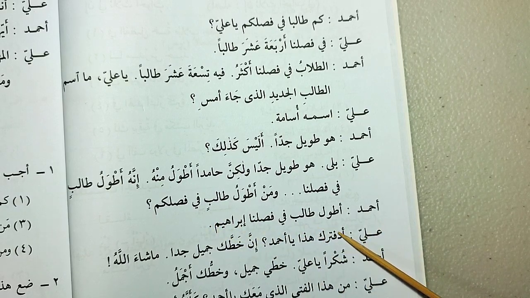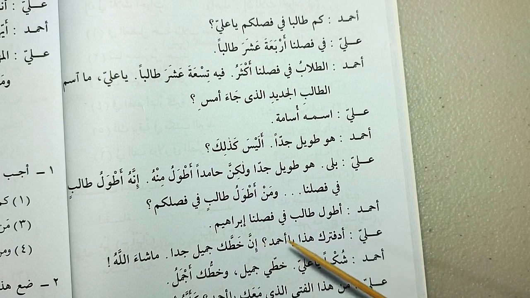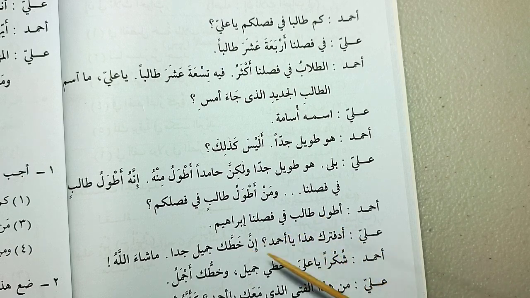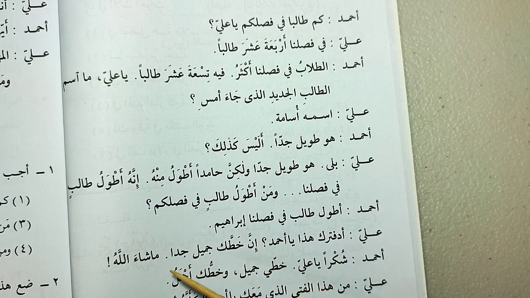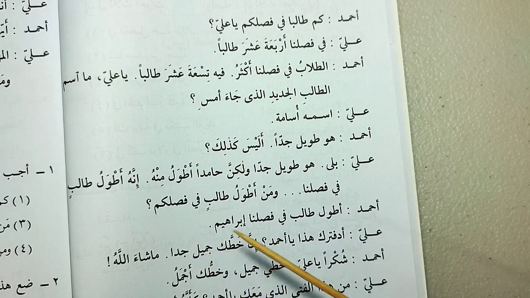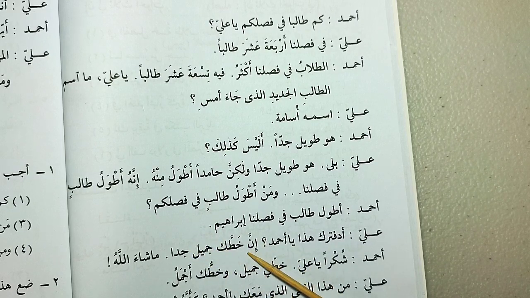Ali asks, أدفترك هذا يا أحمد. Is this your notebook, O Ahmed? إن خطك جميل جدا. Your handwriting. خط is handwriting. Your handwriting is very beautiful. إن خطك جميل جدا. خط is اسم إن وهو مضاف إليه. جميل is خبر إن مرفوع. This is not new. This was covered in lesson 1.